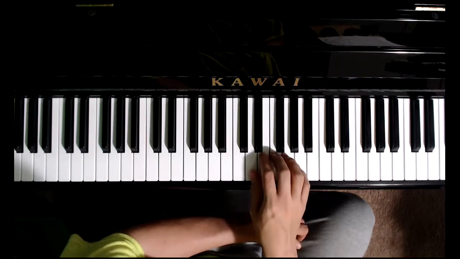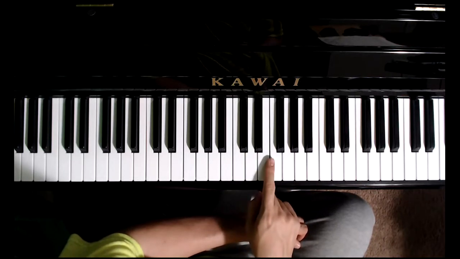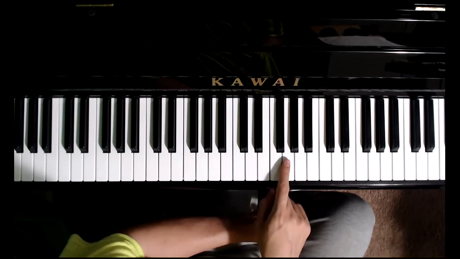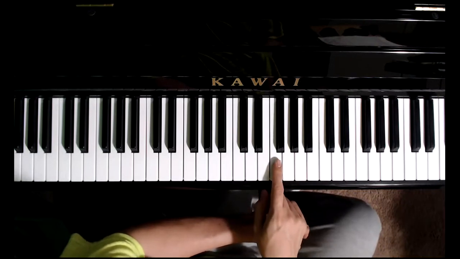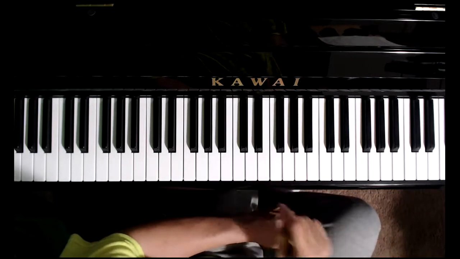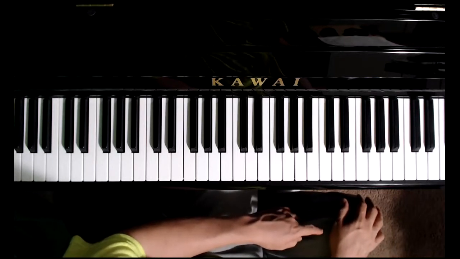So it wasn't exactly the same order, but I still did have a third in there. I did have repeated notes. I did have a fourth leap, and it was in the same direction though. And I did have seconds again. So I think everything was kept correctly with those intervals, but everything else changed.